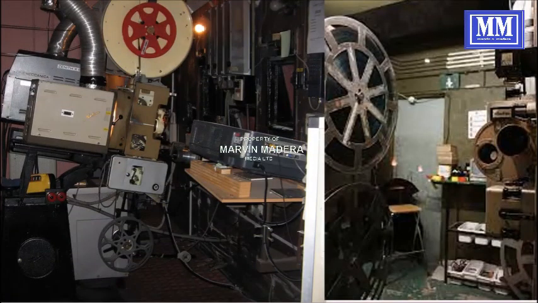We have here a picture of a projection room or movie room. Here it is a room in a theater or cinema where we can see where the film is placed and played, and it is watched in the cinema.